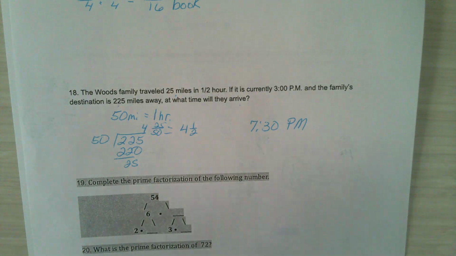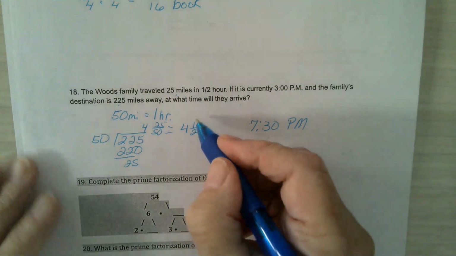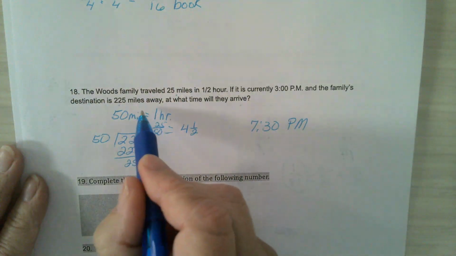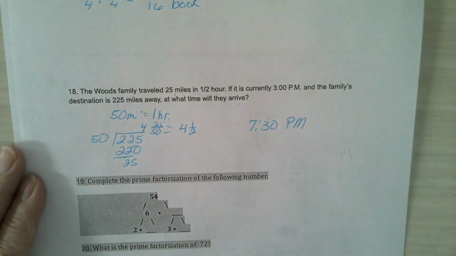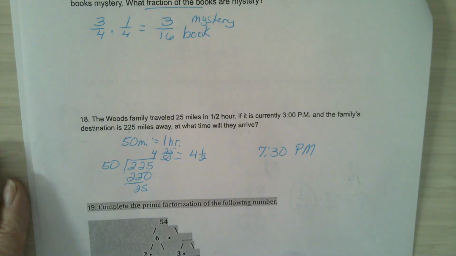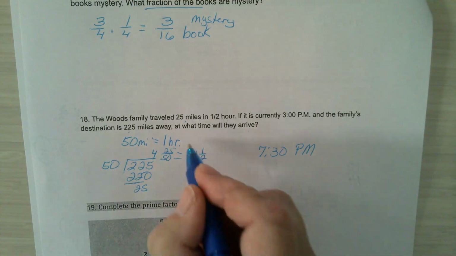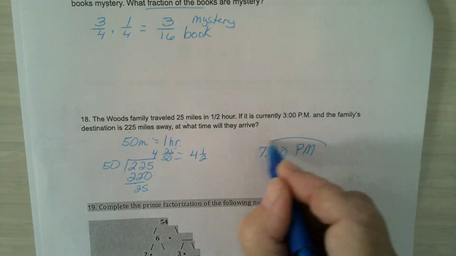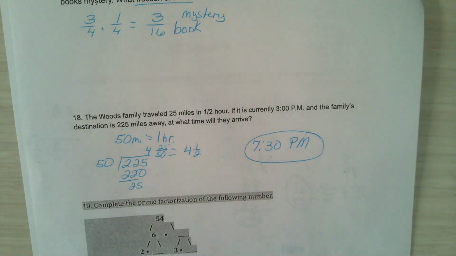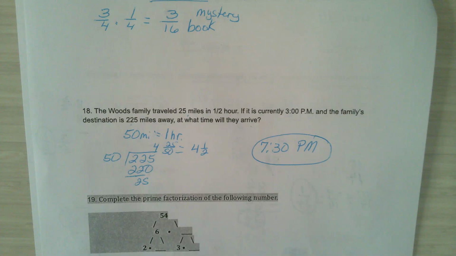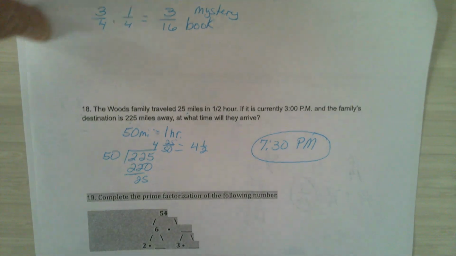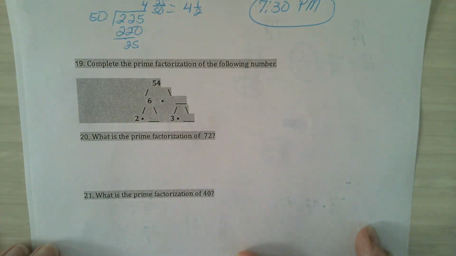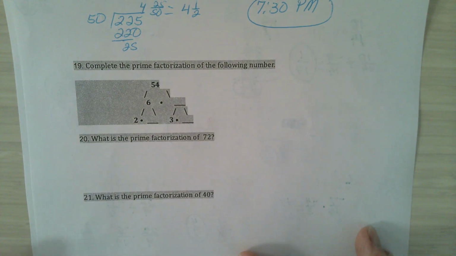All right. Now, I don't care, it's 3 points. You have to show some work. Did everyone show theirs this way? Probably not. Some of you did. So you show your work, your answer, and on this one you need to put PM on it. Okay? Don't just put 7:30 p.m. That will only give you one of your 3 points.